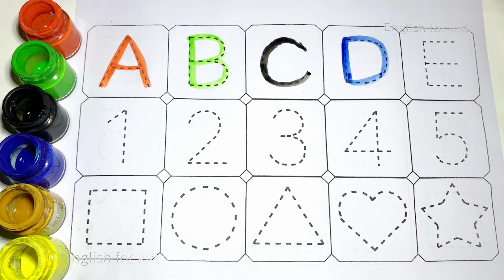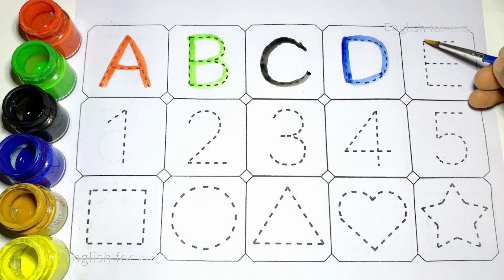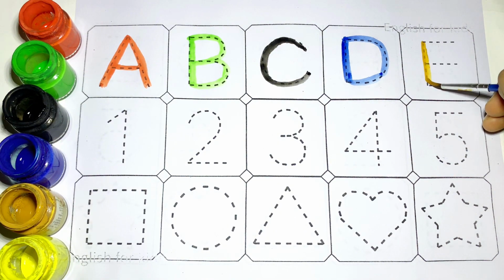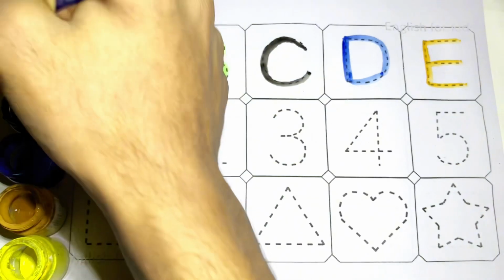Kids, now draw E. E is for egg. E is for elephant. And use yellow ochre color. Kids, now draw numbers. First we draw 1. The number 1, and use red color.